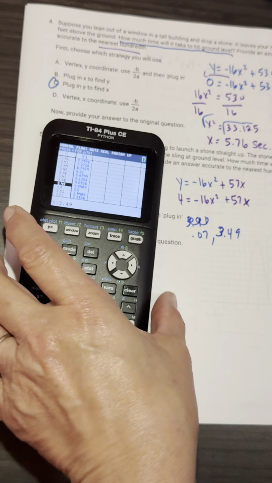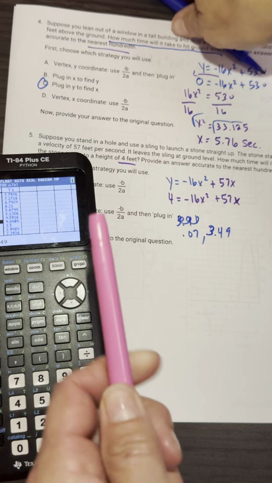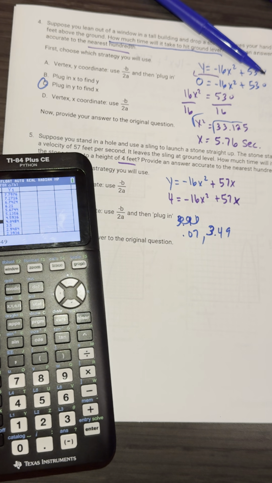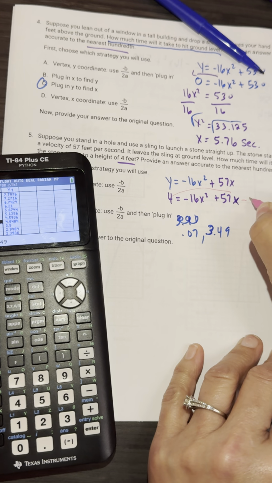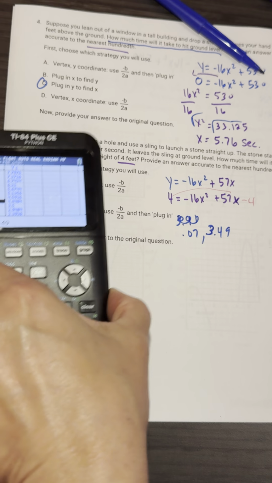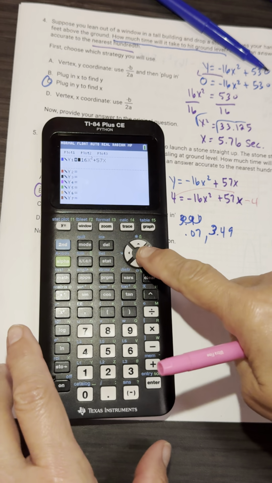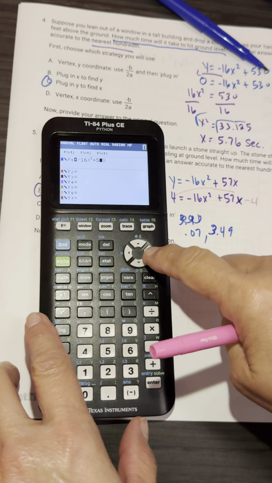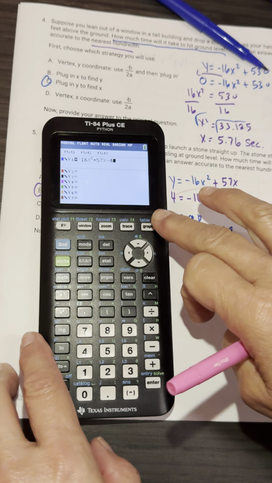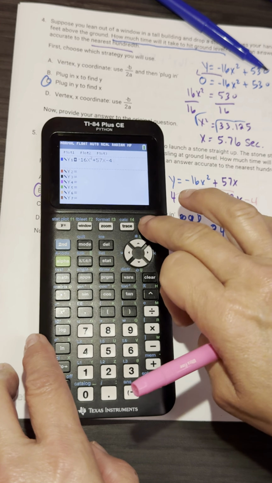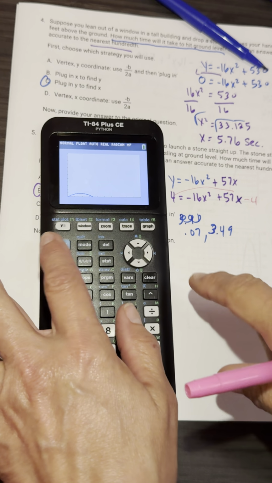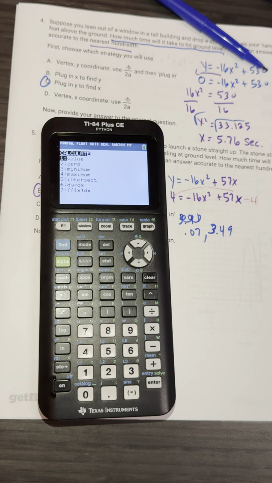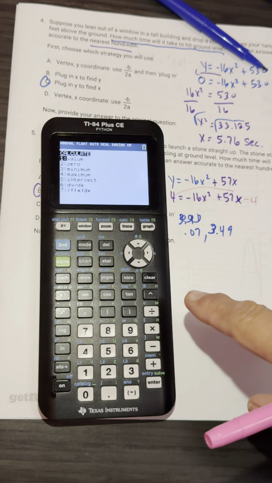So the alternative to that is move the 4 over. And opposite of a positive 4 is a negative 4. And then put that in Y equals. And then use your 0. So graph and do the second calculate, 0.